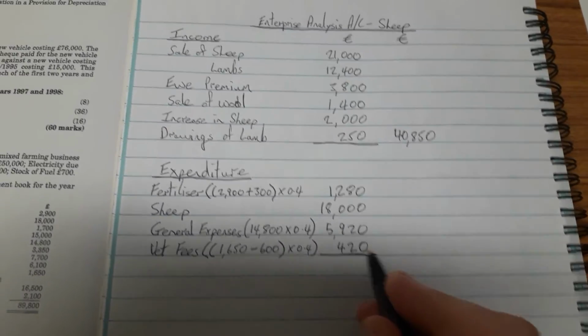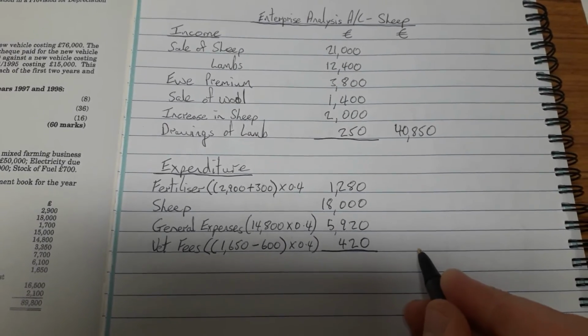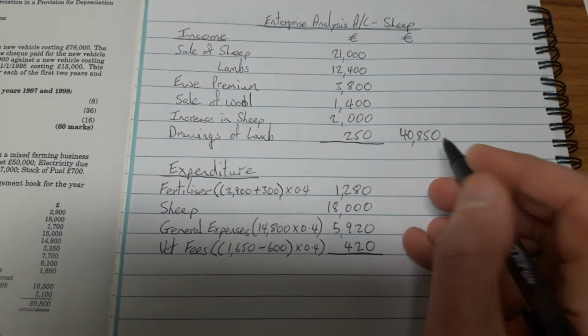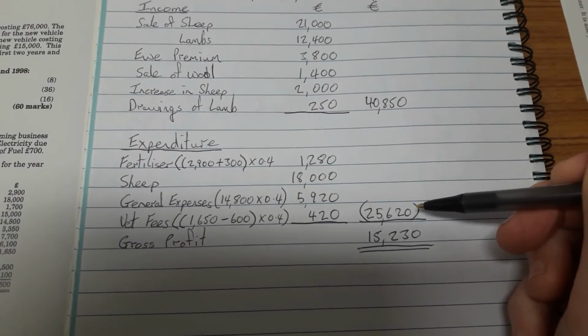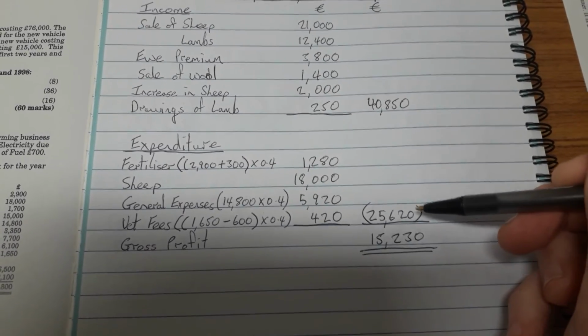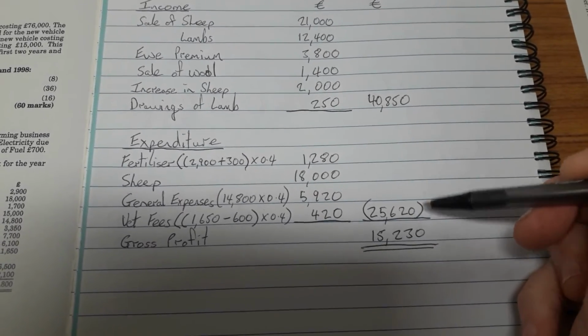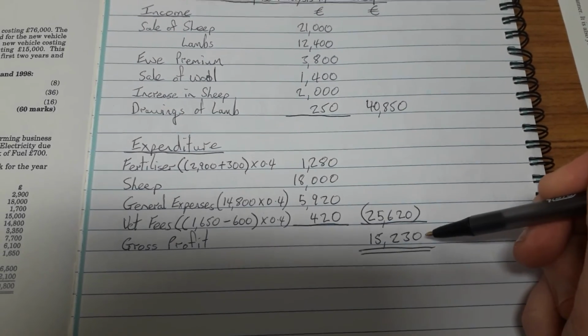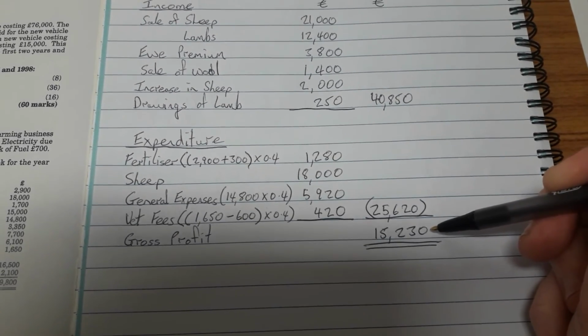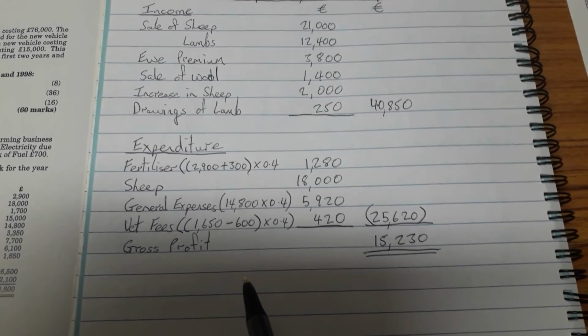Now again, I'm just going to pause while I tot up the total expenditure and while I subtract it from the total income. Okay, so the total figure for expenditure came to 25,620, and I put brackets around it because I'm subtracting it from the total figure for income, and then I get my profit figure of 15,230. That's my gross profit on sheep.